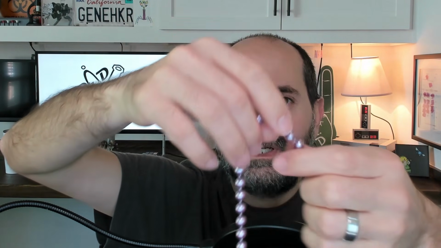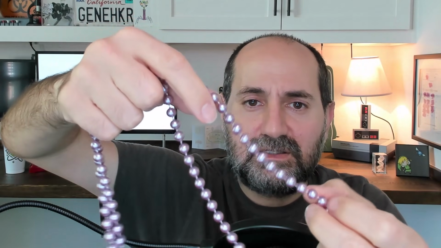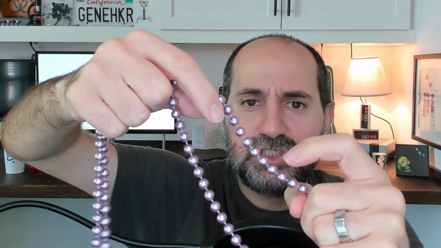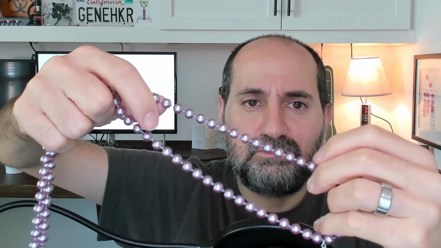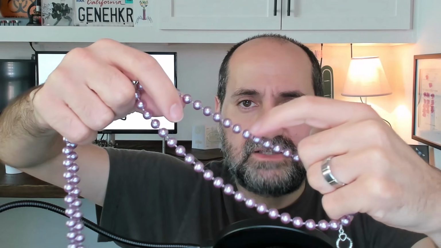All right, so I went and I snagged this pearl necklace from my wife, and I want to show you what I'm talking about a little bit here. So again, a protein is essentially a long chain of amino acids, right? And the primary structure is simply, if you list the amino acids in order from beginning to end, that's the primary structure.